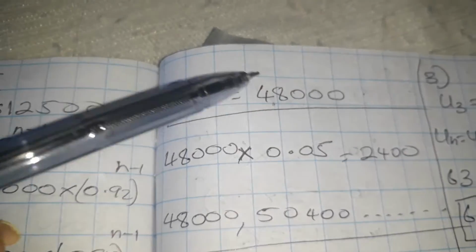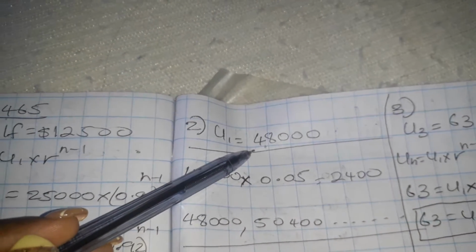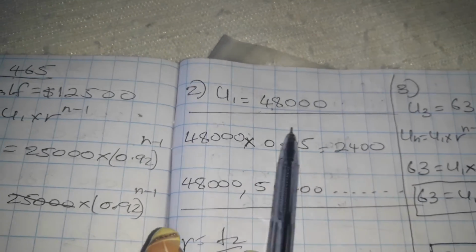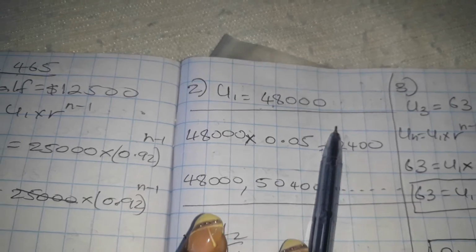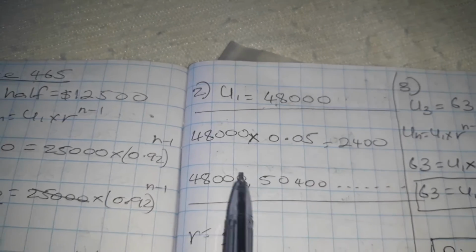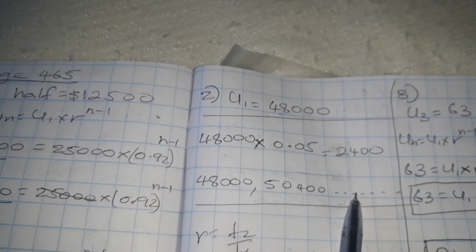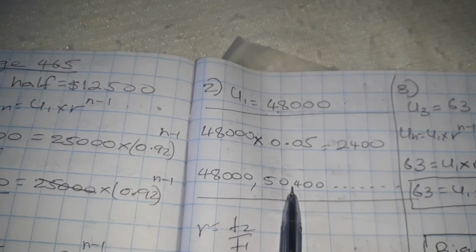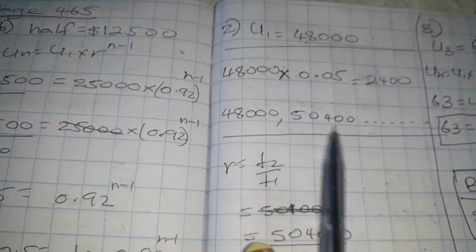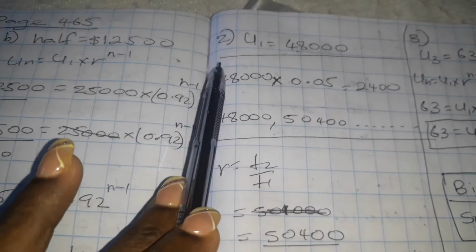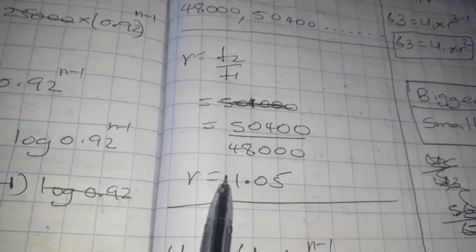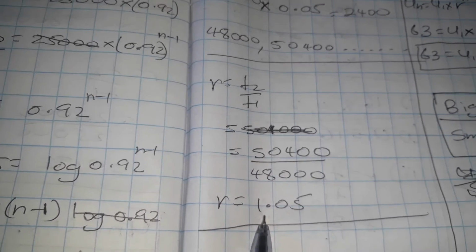Okay, so from that I can see my first term is 48,000, and it increases by 5%. So 5% is the same as 0.05. 48,000 times 5%. So every year her pay will increase by 2,400. And then when I want to find the value for the third year, I'll increase 5% of 50,400, right? 5% of the previous value will be increased. Okay. So when I have my first two terms, my first term here is 48,000. My common ratio is term 2 divided by term 1. And you can see that once I divide, I get 1.05.